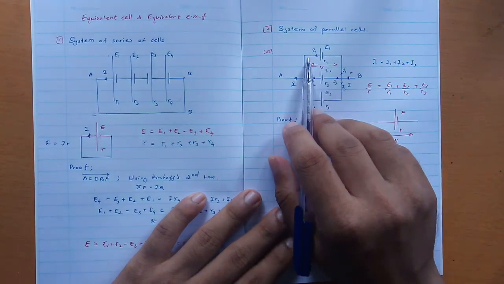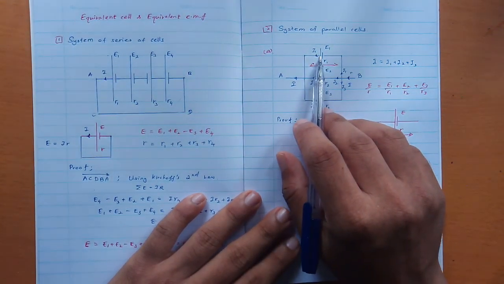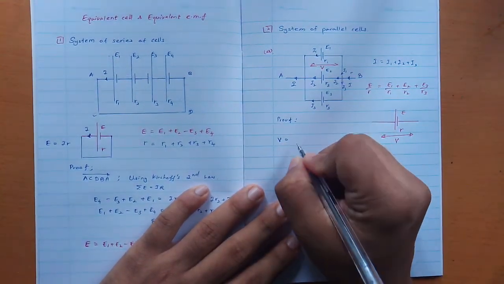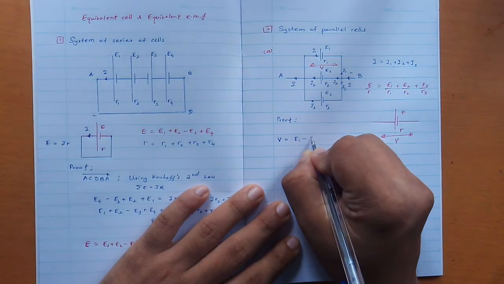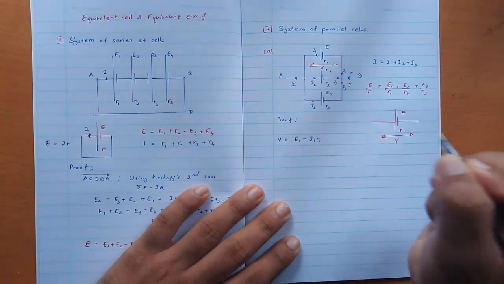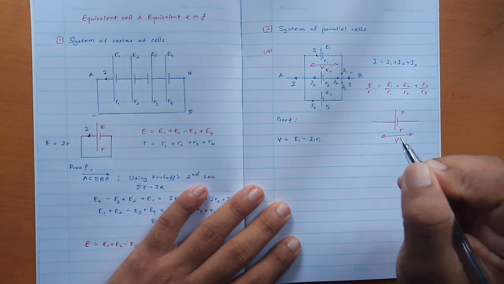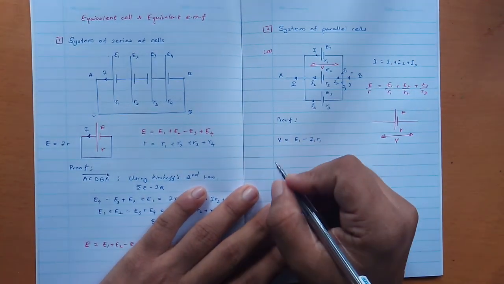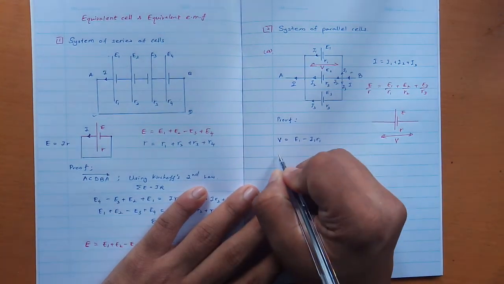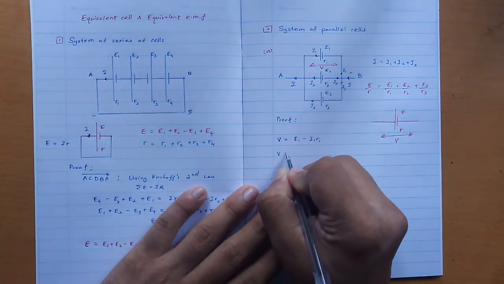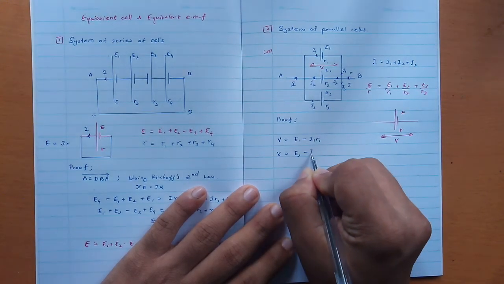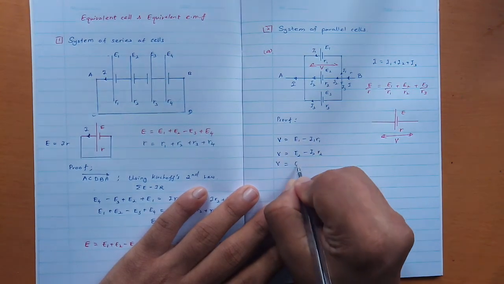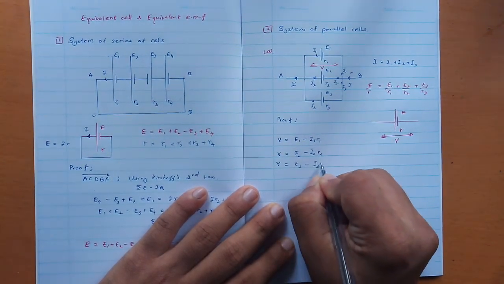Since current is coming out from this battery, I can write V equals E1 minus I1 R1. And similarly, I can write the voltage difference across this and this. I can write here V equals E2 minus I2 R2, and again V equals E3 minus I3 R3.